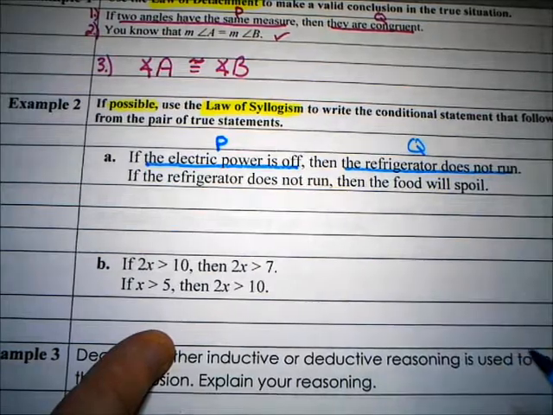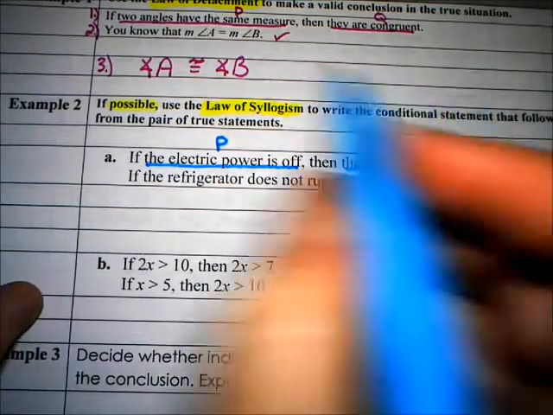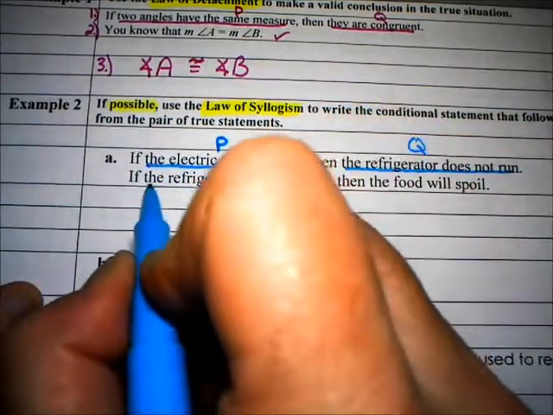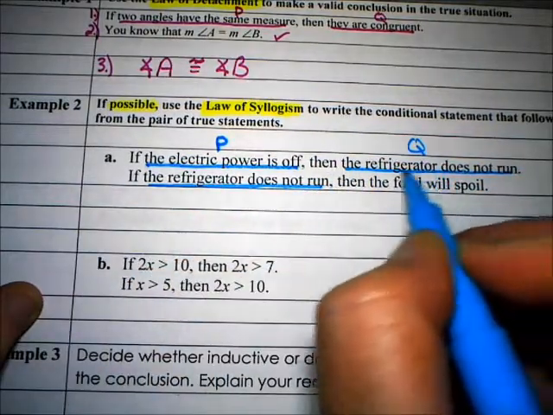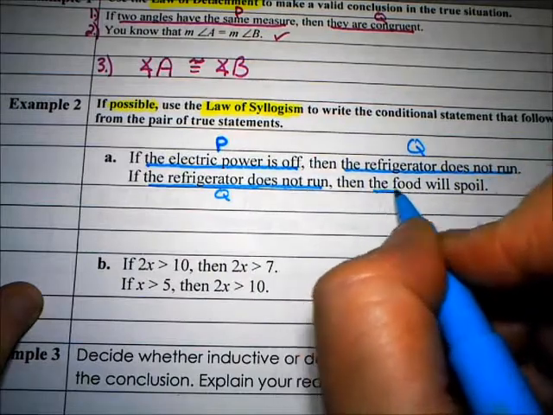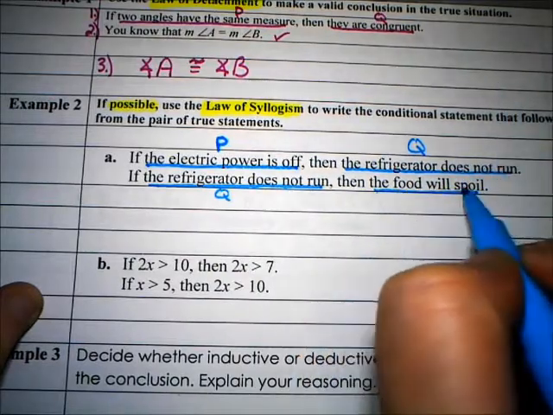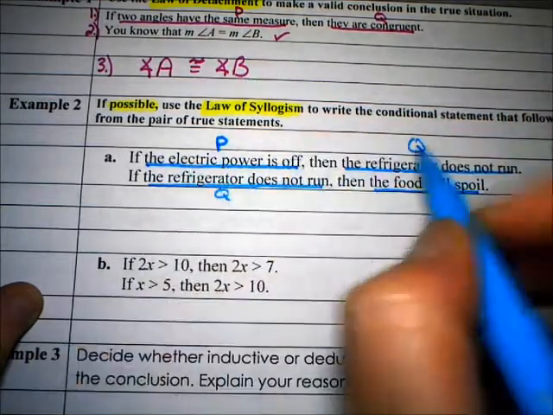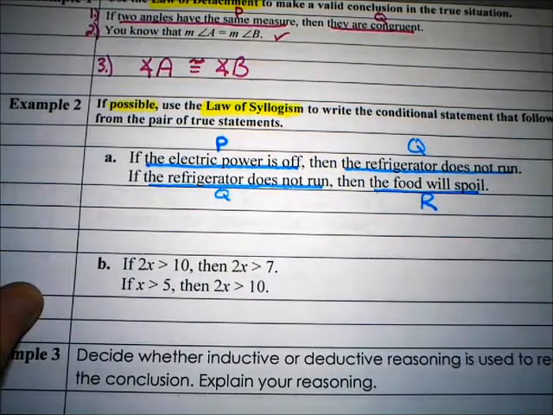If I go to the second sentence, the refrigerator does not run, that's restating the Q again, then the food will spoil. The food will spoil is a totally different phrase, so that is my R. So I need to write my third sentence.